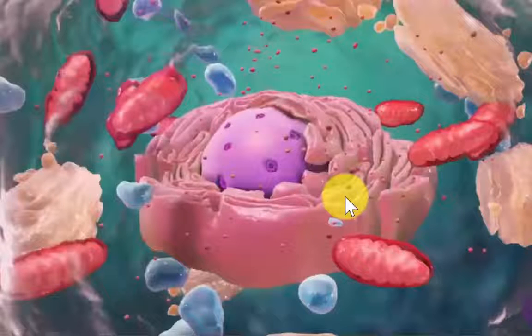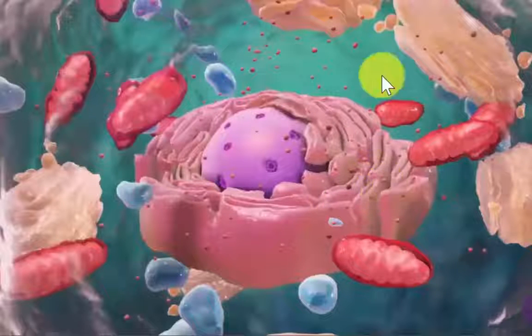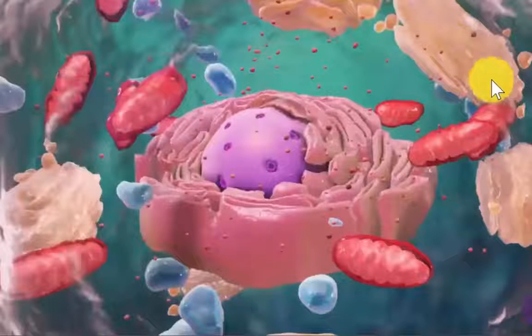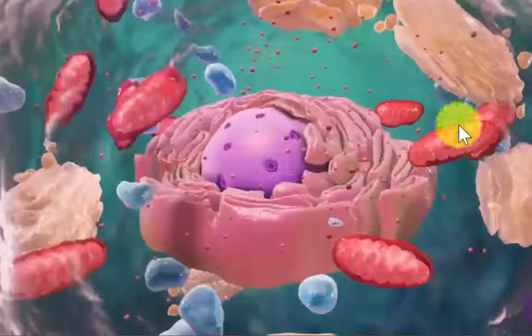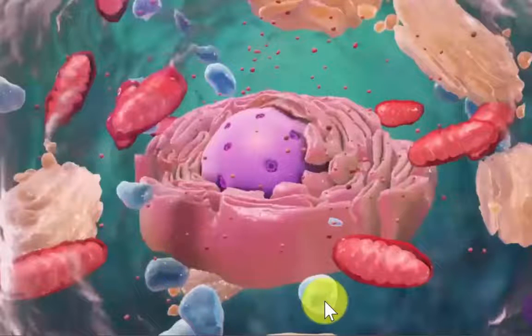Abbreviated, we call it ER. Outside of the ER, another connected membrane structure is the Golgi body. This Golgi body was discovered by Dr. Golgi, that's why we call it the Golgi body. And also, there is another structure, mitochondria, and small vesicles, including lysosomes.